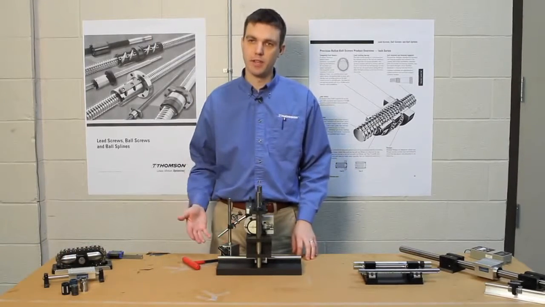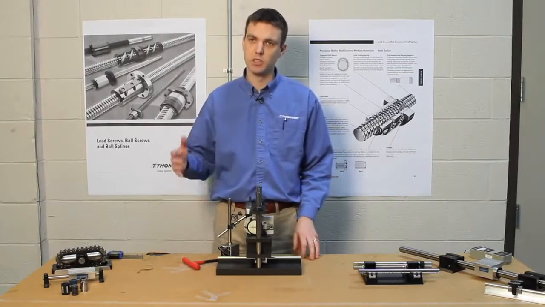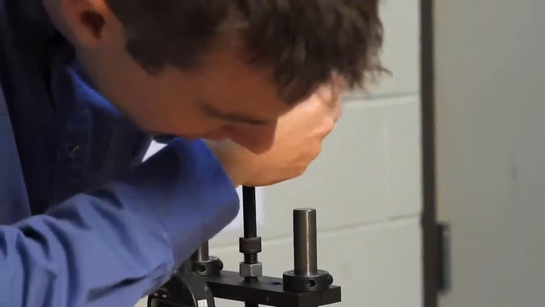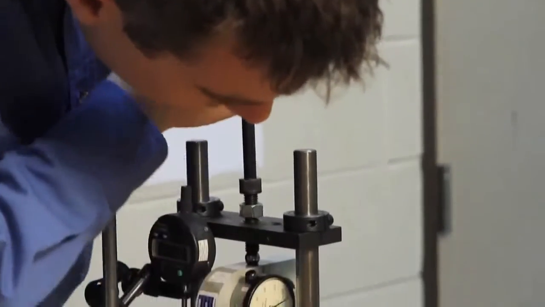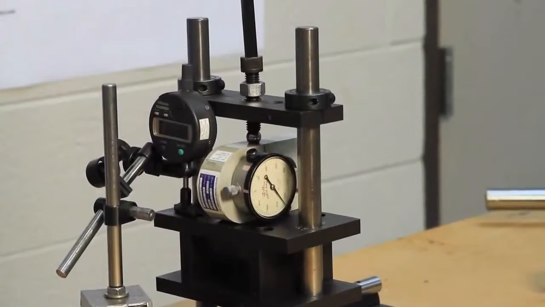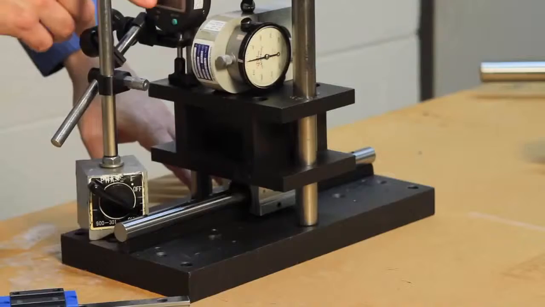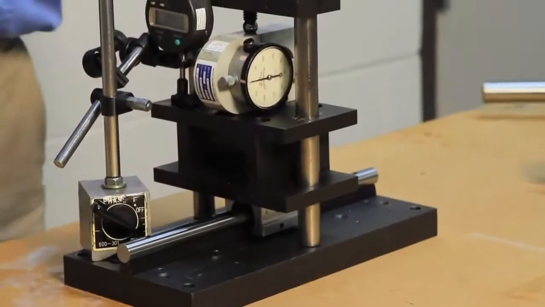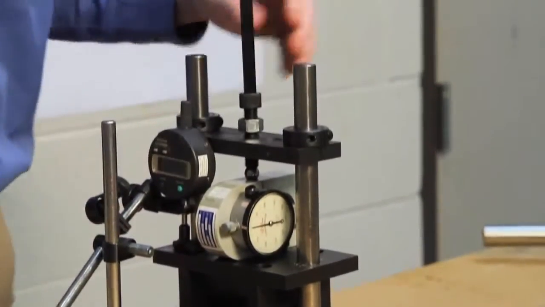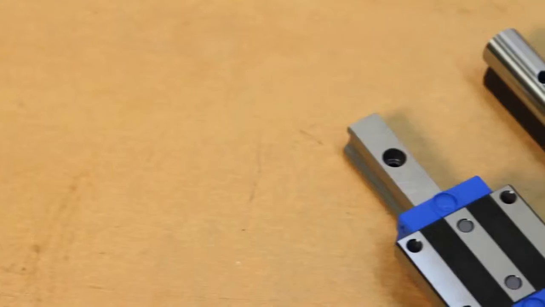One advantage square rail has over round rail is because it's much more stiff, it'll deflect a lot less once a load is actually applied. We're actually going to torque down on this force gauge, which is going to apply a load to the rail. We can see how much load we're applying here on the gauge, and then we're going to read on this indicator on the side how much the entire unit is deflecting. So we're going to load it up to 320 pounds.